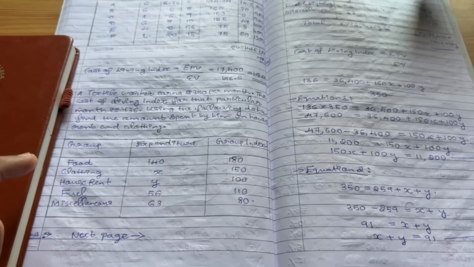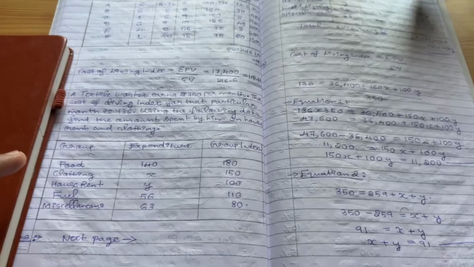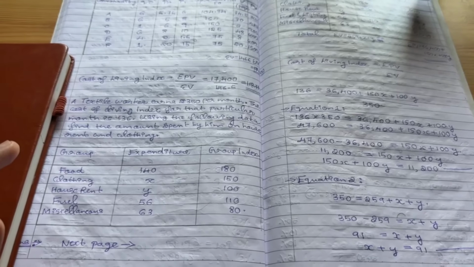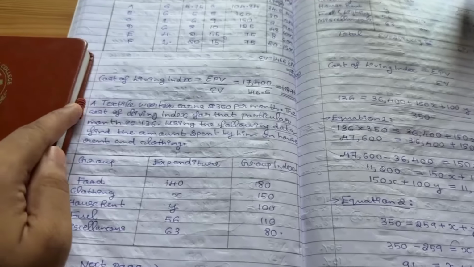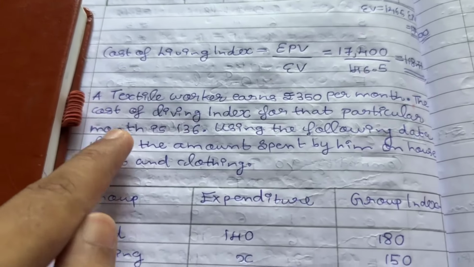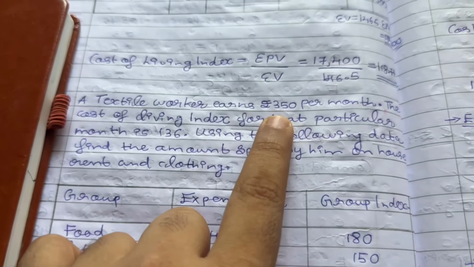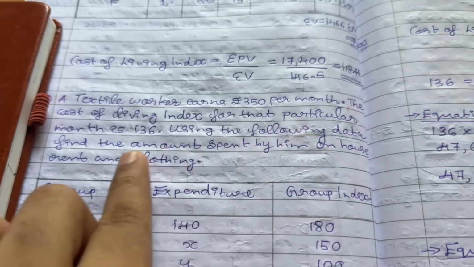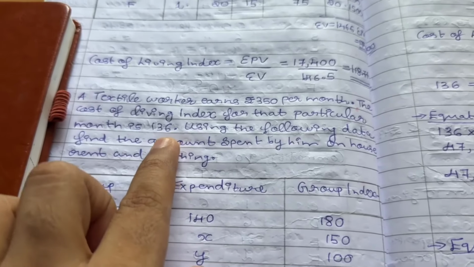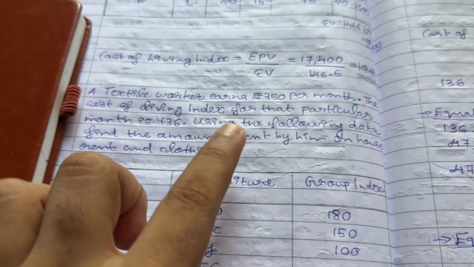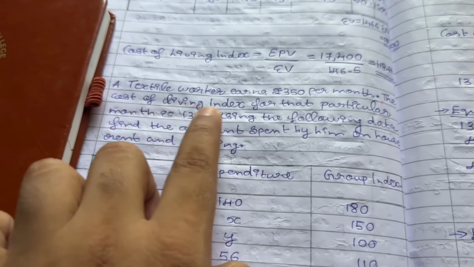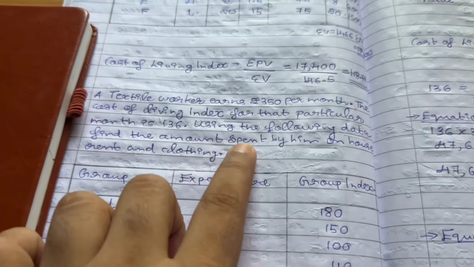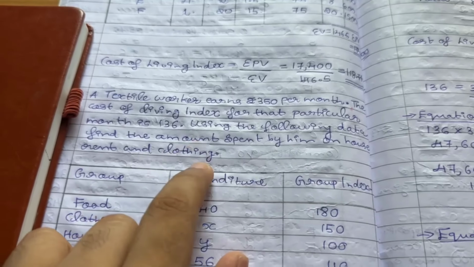Today I am going to discuss how to calculate the cost of living index when expenditure is not given. Okay, so let's look at the question. A textile worker earns rupees 350 per month. The cost of living index for that particular month is 136. By seeing this question only, we can understand it is related to the cost of living index. Using the following data, find the amount spent by him on house rent and clothing.